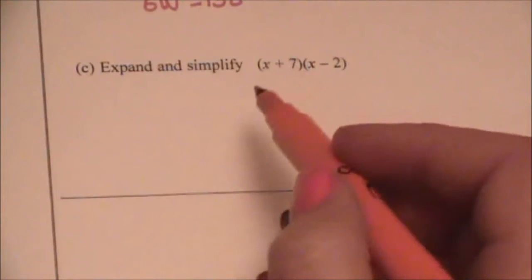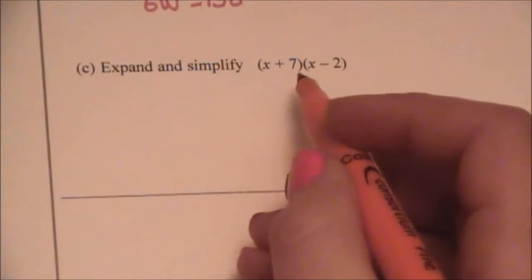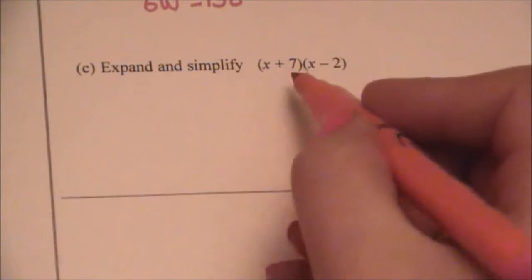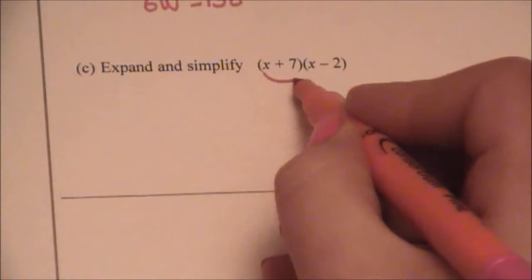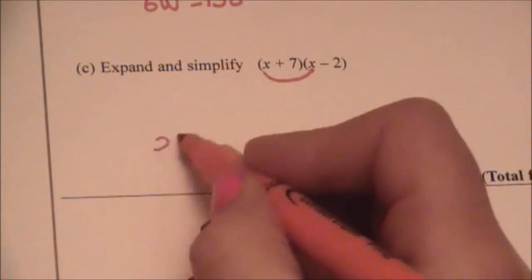Part C, expand and simplify. Again, there's brackets, so everything has to be multiplied by whatever's on the inside of the bracket. In this case, there's 2 brackets, so we got a lot of multiplying to do. First one we do is x times x. X times x is x squared.